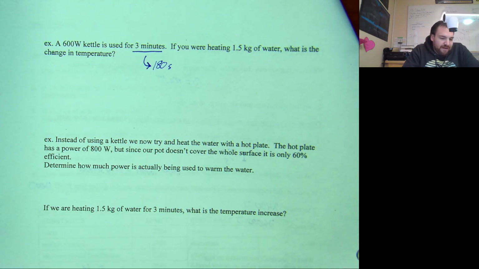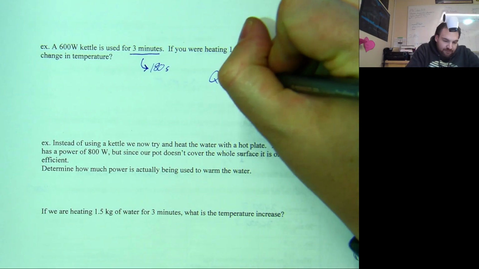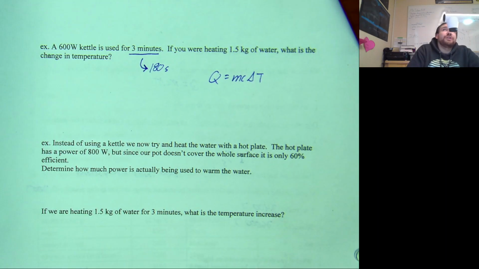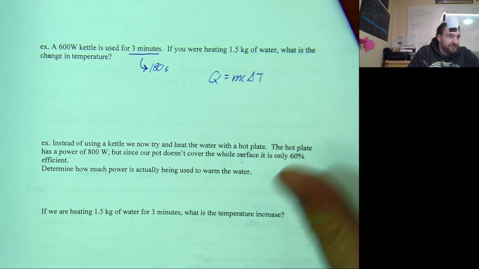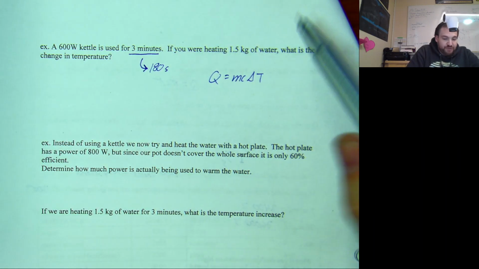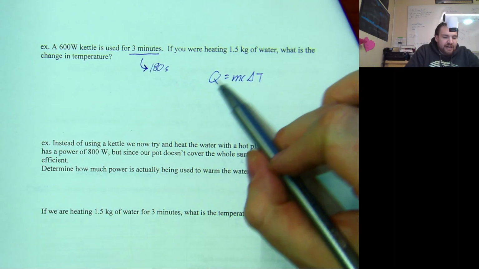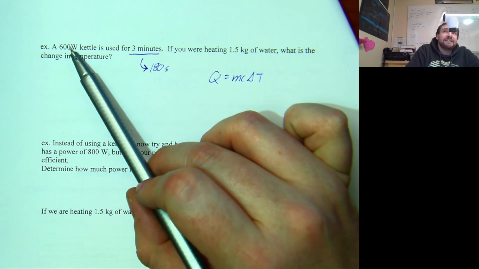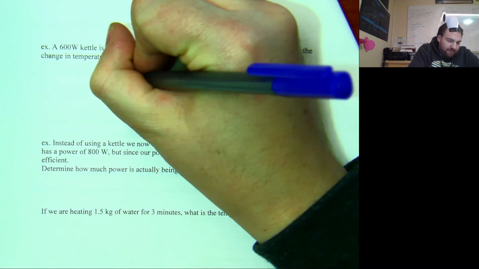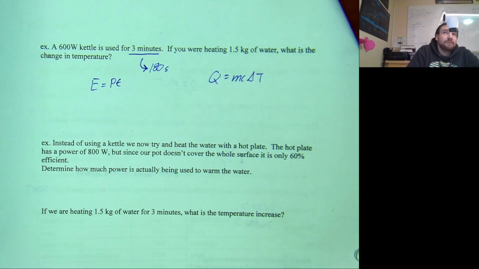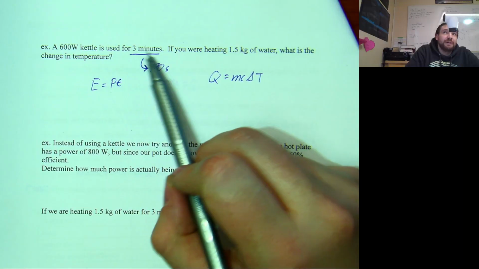What we're looking for is delta T. So we're going to need this formula, and all it says is: what is the change in temperature. It doesn't care what the starting temperature is, so we're not looking for a final temperature, we just want to know what the change is. Q equals MC delta T. This heat energy is going to be provided by this kettle. So we're going to use E equals PT to figure out how much energy is actually being produced over those 3 minutes.